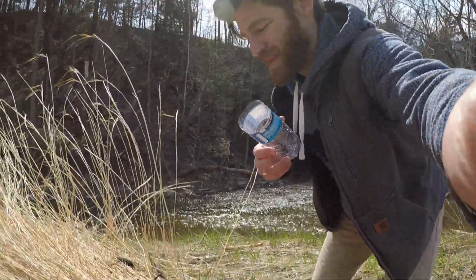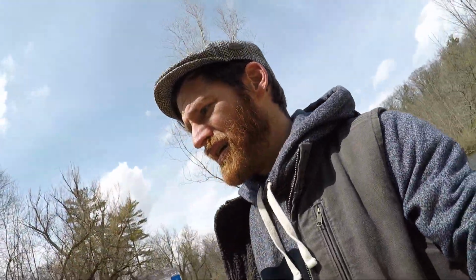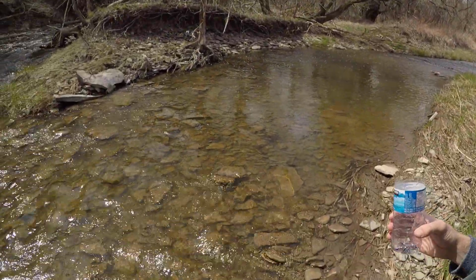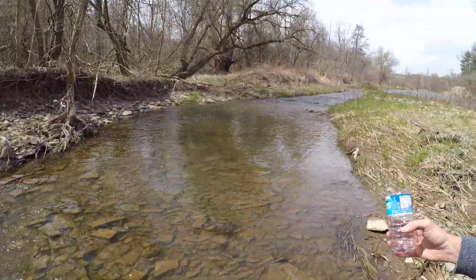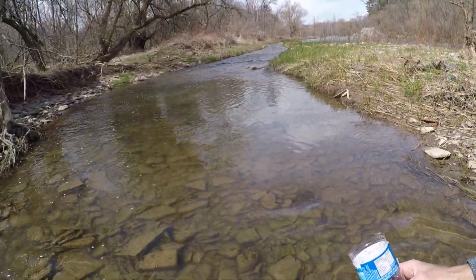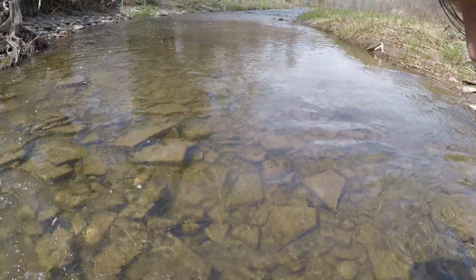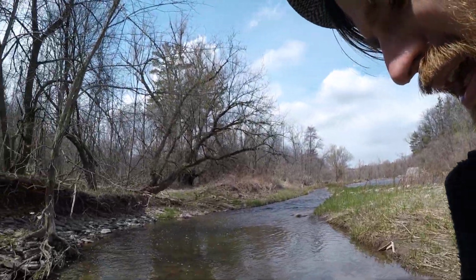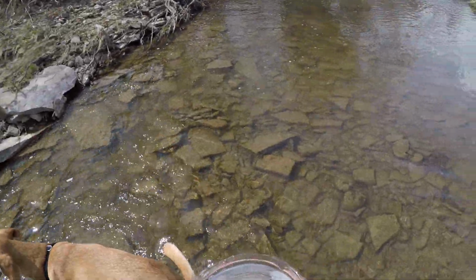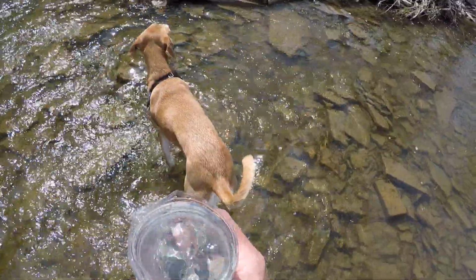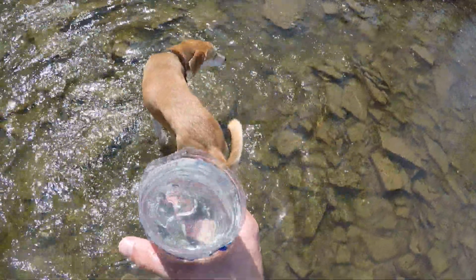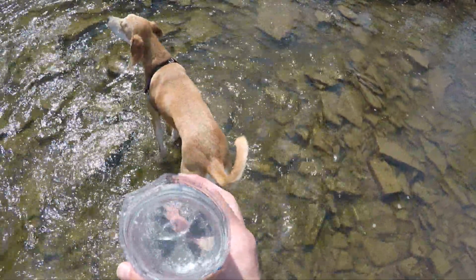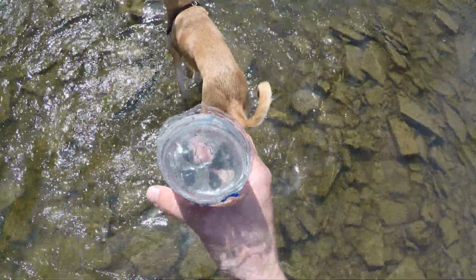Cool? Okay, let's go to the stream and we'll take a look first at this little tiny trib that's moving rather quickly. And let's get out here and we'll go ahead and take the whole thing full. And I can look down and you can see there are dark spots at the bottom of this cup.